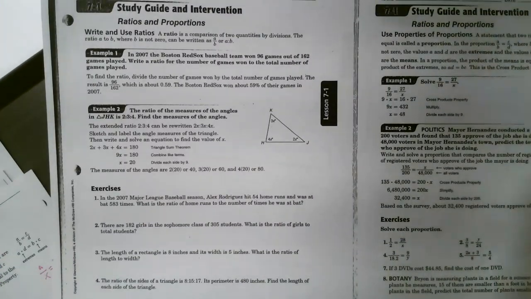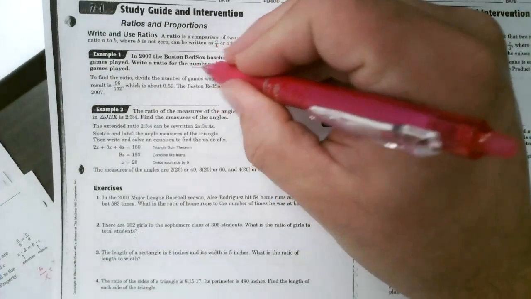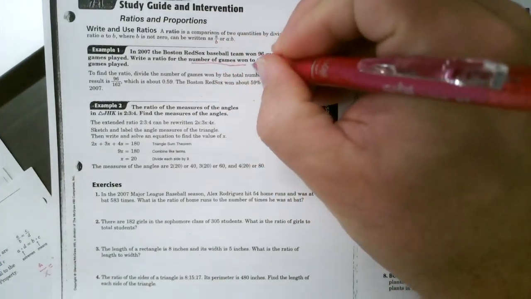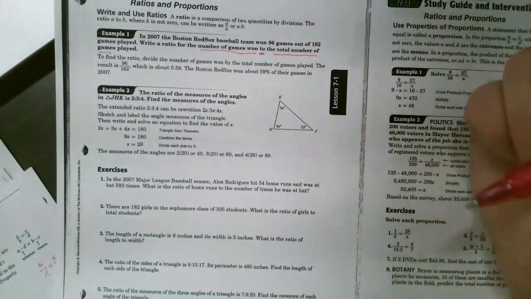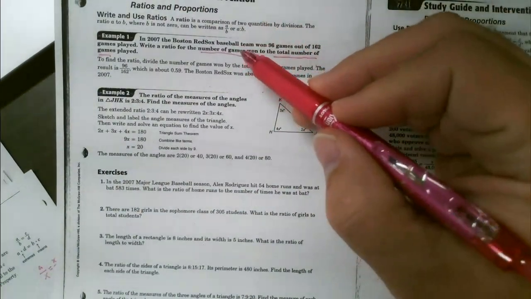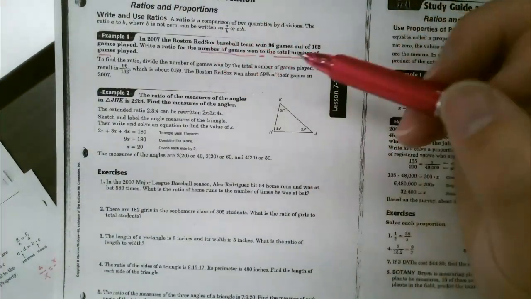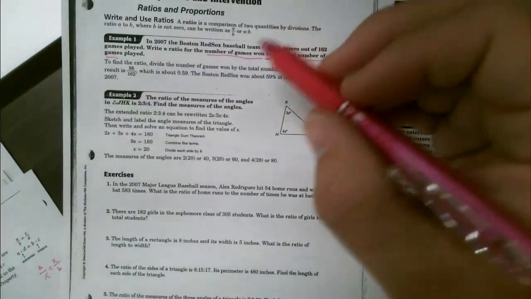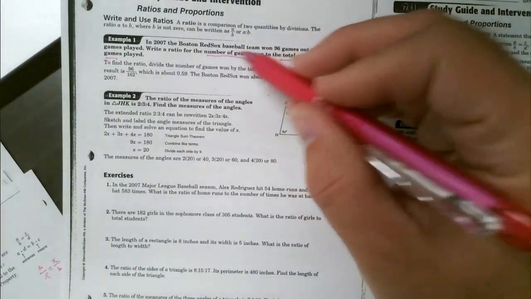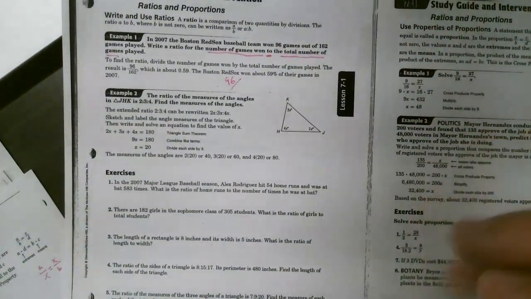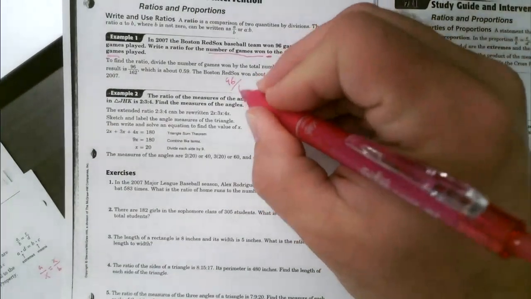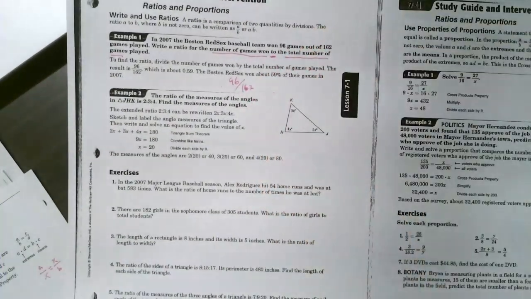They already used a key word in here. So it said number of games won, the total number of games, right? So they're telling us what order they want us to write this ratio in. The number of games won to the total number of games played. So the first number is going to be the number of games won. So 96. How many games are played? Well, there's 162 that were played. And we can leave it just like that.